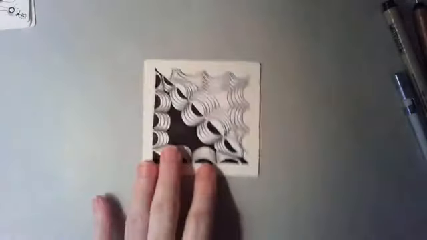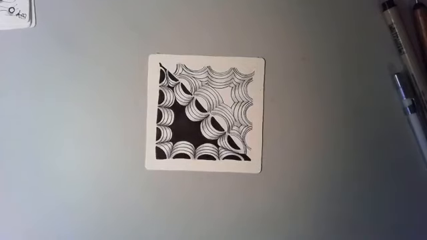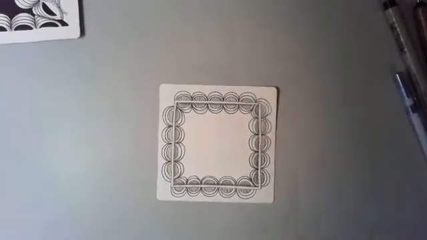I have a couple other examples that I wanted to show you of other fun ways. Now that we've talked about the basics, I wanted to talk about some fun ways of using this. So if you've been to any of my previous lives, you know that I'm a big fan of talking about using your patterns as a border.